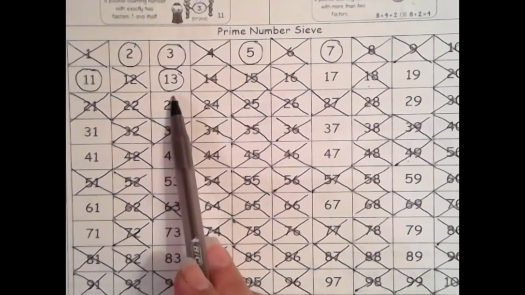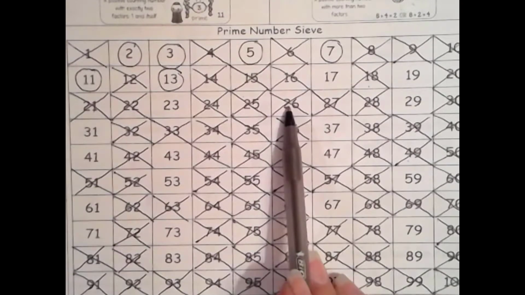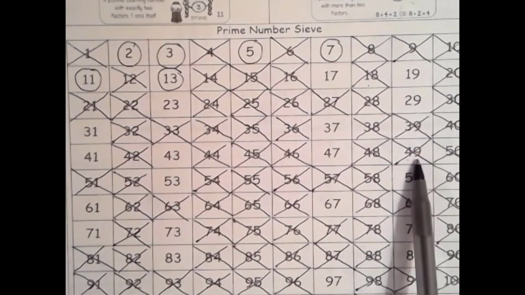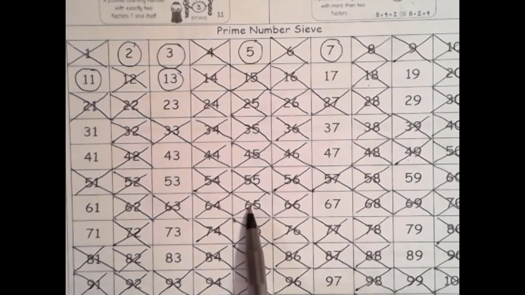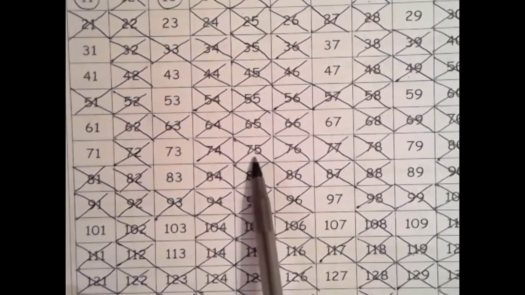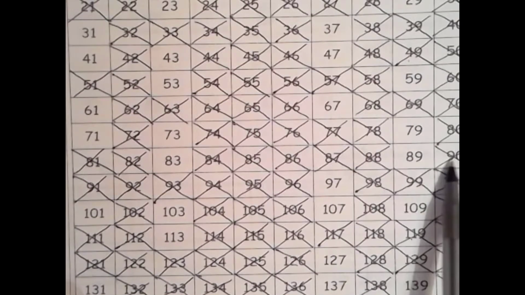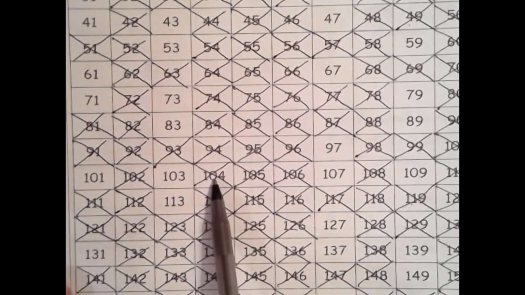Okay, let's look at our 13s. So we have 13. Then next, when we add 10, 23 plus 3 is 26. Add 10, plus 3 is 39. Add 10, plus 3 is 52. Add 10, plus 3 is 65. Add 10, plus 3 is 78. Add 10, plus 3 is 91. Add 10, plus 3 is 104.